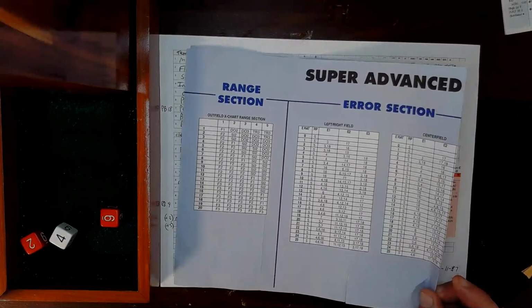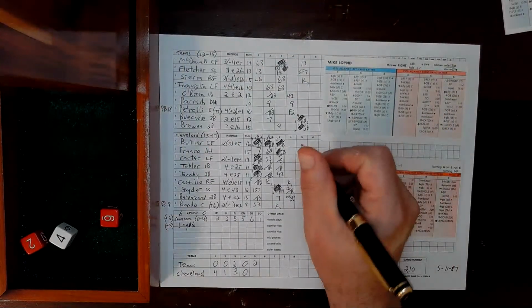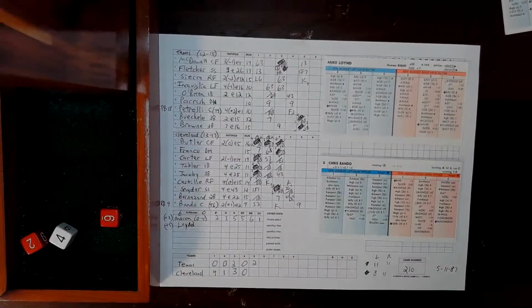E12, there is no 12. There's a 13, but no 12. So Sierra makes a not so easy catch. 1 away.